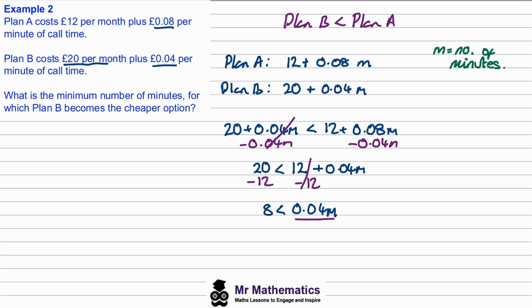And now we can divide both sides by the 0.04, and we get 200 must be less than M. Now if 200 is less than M, that means that the number of minutes must be greater than 200.